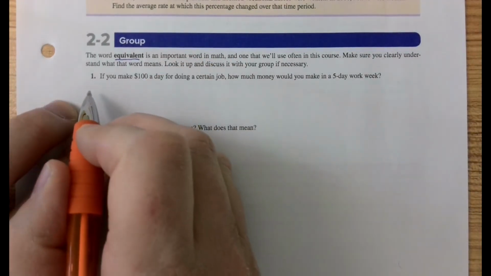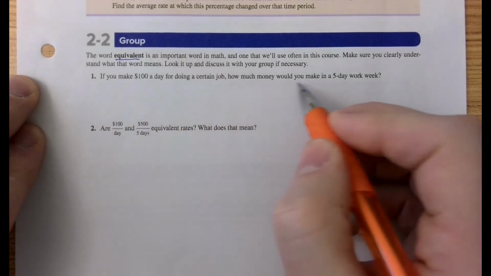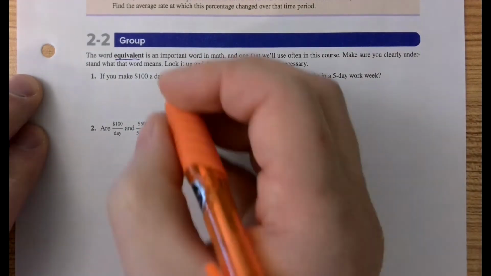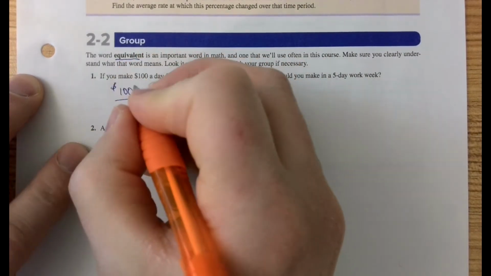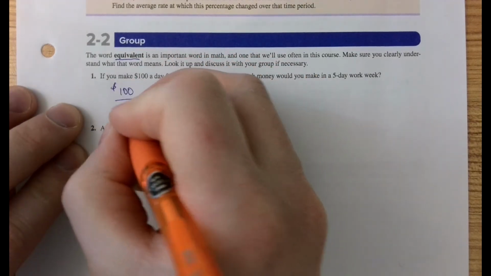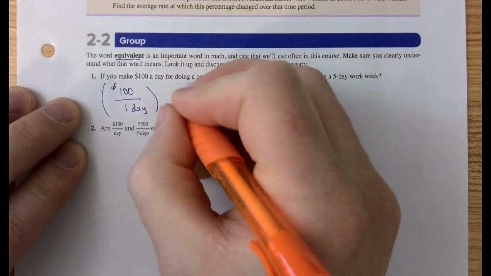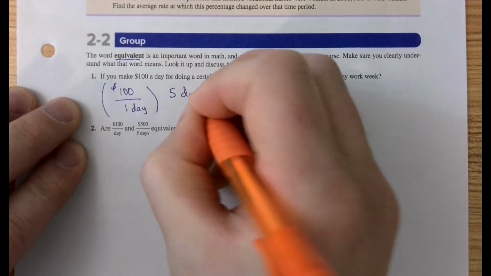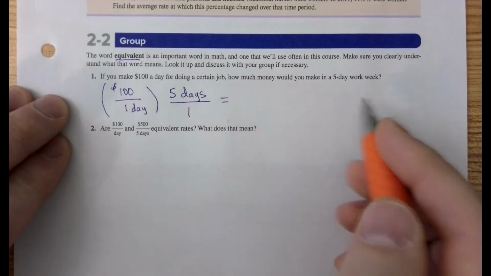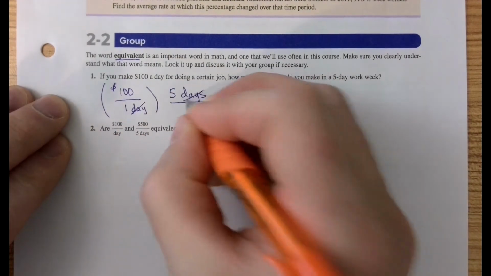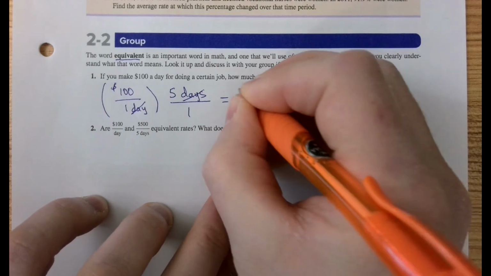So let's start with this example. If you make $100 a day for doing a particular job, how much money would you make in a 5-day work week? Well, notice that this rate here is $100 per 1 day. And if we take that value and multiply it by 5 days, we'll be able to calculate how much you make for that entire 5-day work week. Notice these days cancel, doing our unit analysis, and we're left with $500.